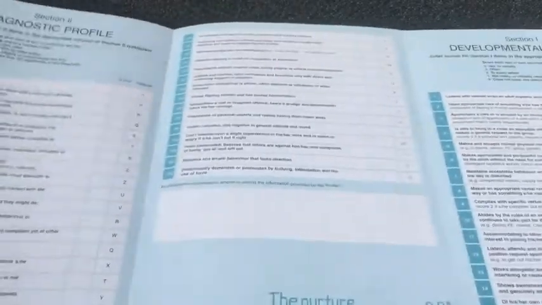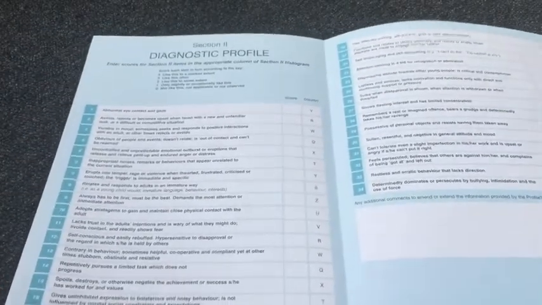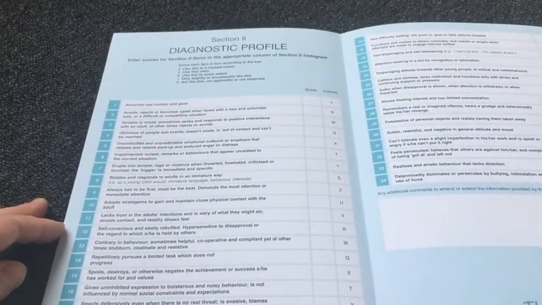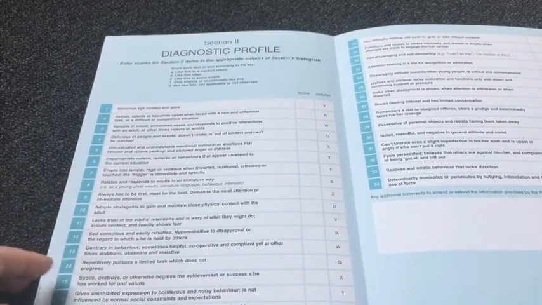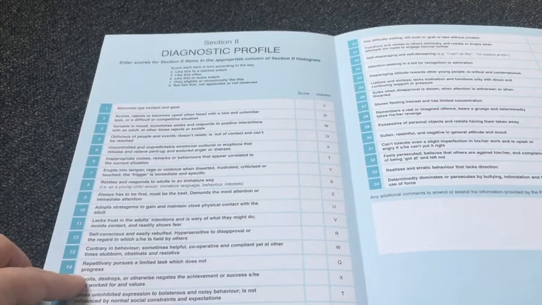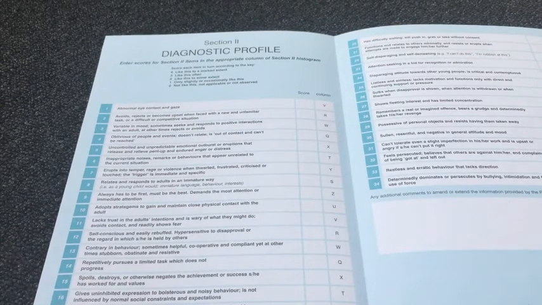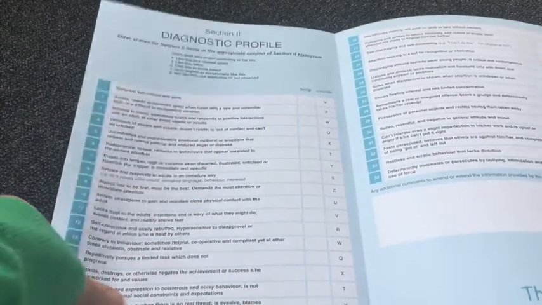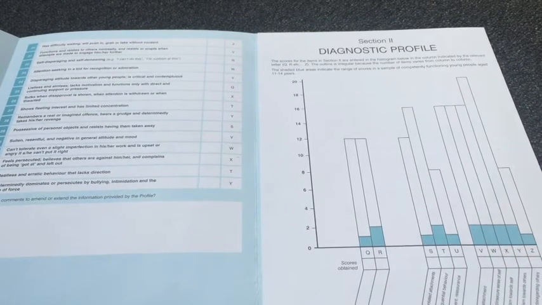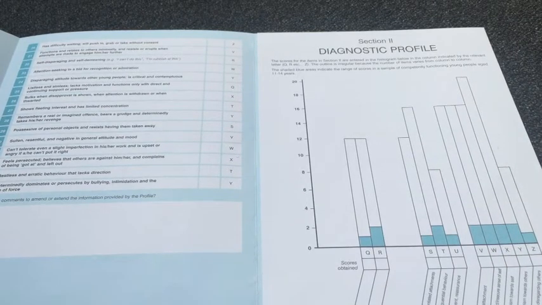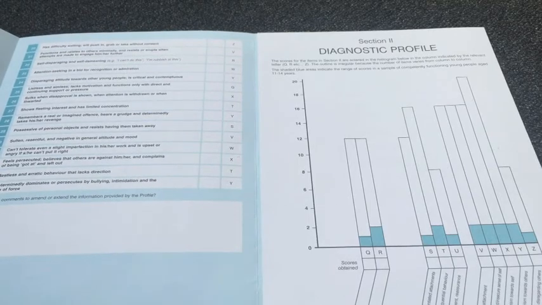Then you do the same for the diagnostic profile, which is areas more like what you would consider to be the challenging behaviour. So relates and responds to adults in an immature way, repetitively pursues a limited task which does not progress, etc. And you do exactly the same with this one, and then again you plot them on the graph and you use those areas again to help your planning, your social and emotional planning for that young person, and how you can help them to develop in those areas in which they are lacking.